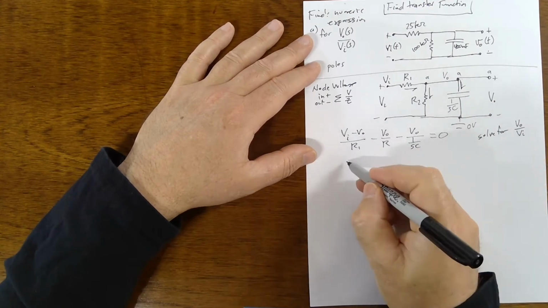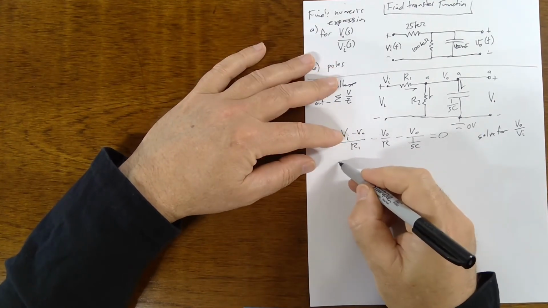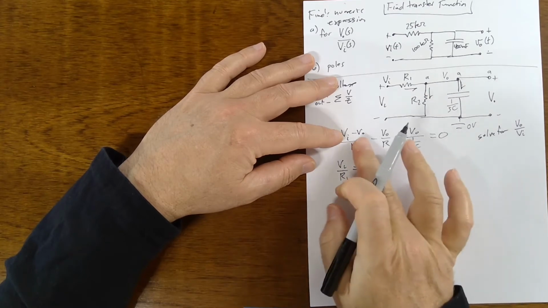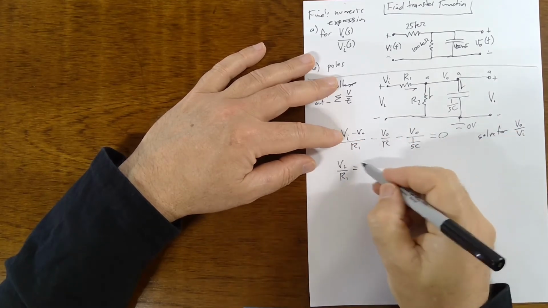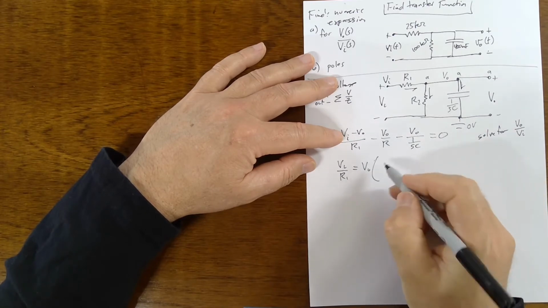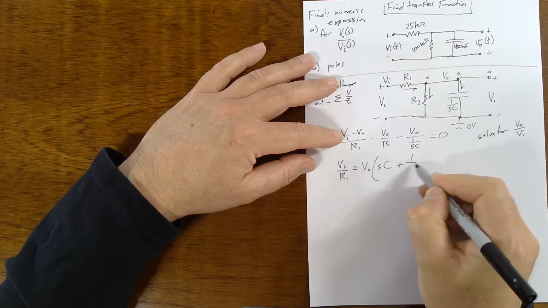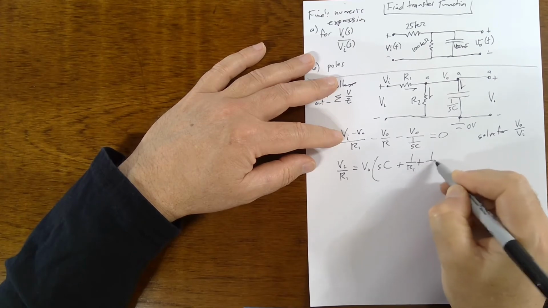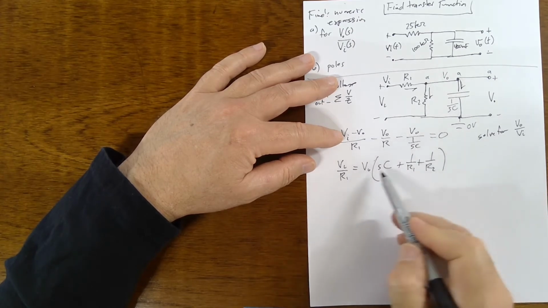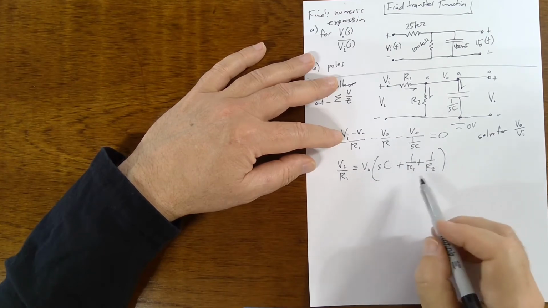That's it. So let's multiply this term out: Vi over R1 equals, and then move the V0 terms over and factor out all of this commonality. So it's SC plus 1 over R1 plus 1 over R2, just by rearranging and factoring out the constants.